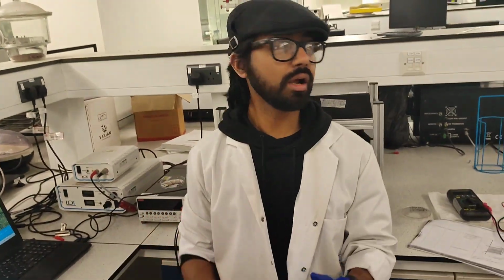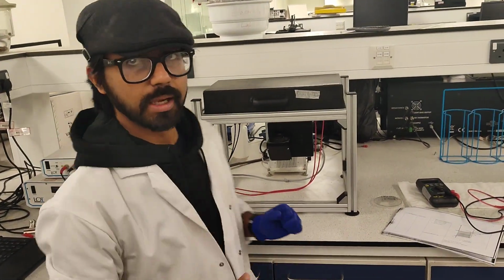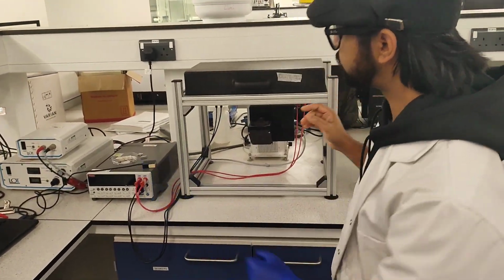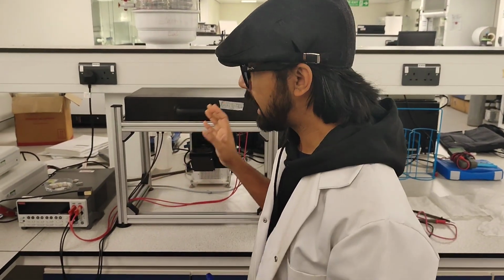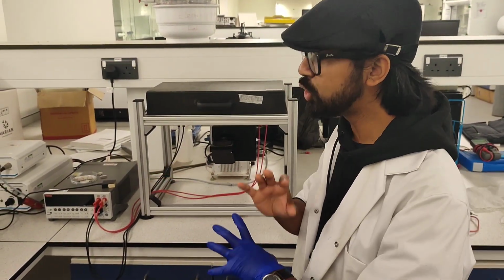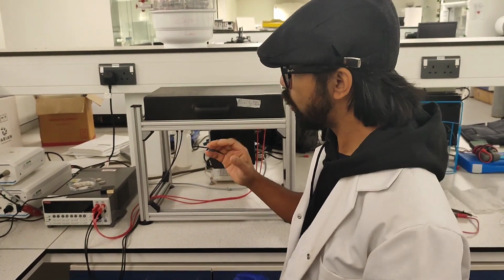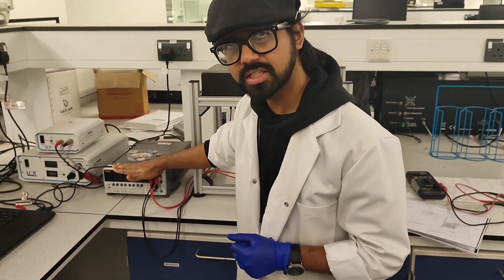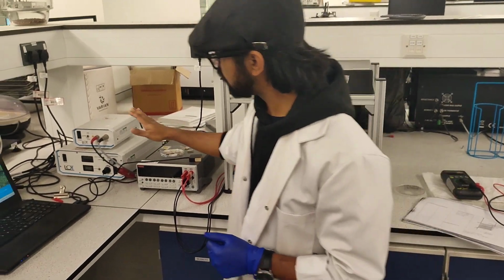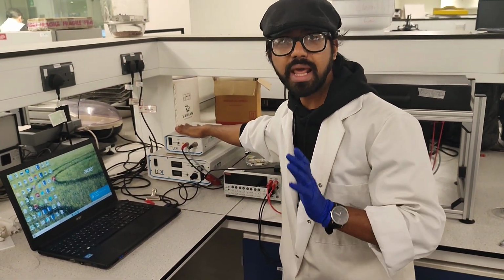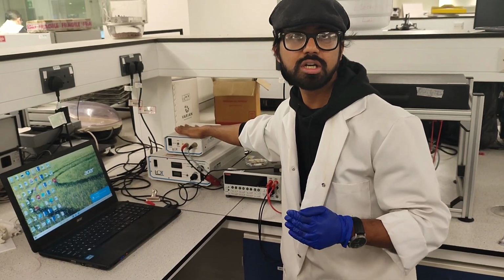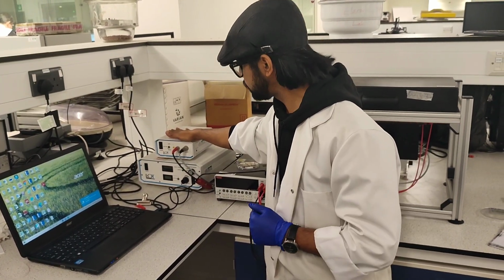We will now see how it is done on the real instrument. This instrument over here is called a ReRa tracing instrument. It comes with mainly two different sections. One is the IV measurement section, and there is another called the lamp power supply. The lamp works as the simulator of the sunlight.